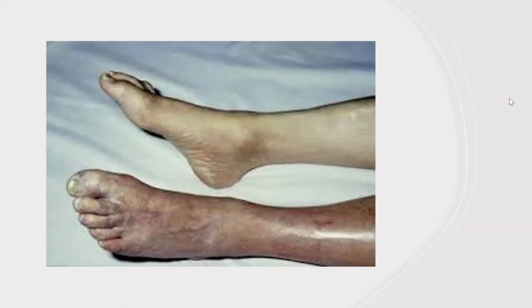Okay, general, yes. Okay, no, here we don't need to do a general examination. And you don't need to start from the face. It is just the lower limb, so you start from the lower limb. Except if the patient mentions they have a generalized disease, like Raynaud's phenomenon or something, and it is very rare. So it is just to examine the lower limb. So you don't need to do a general examination.